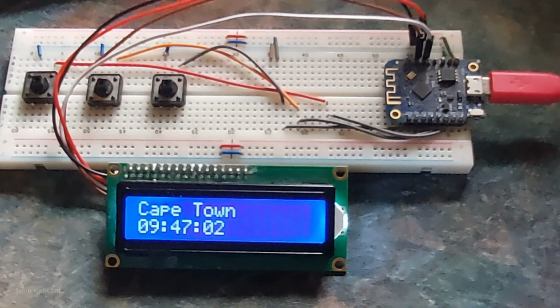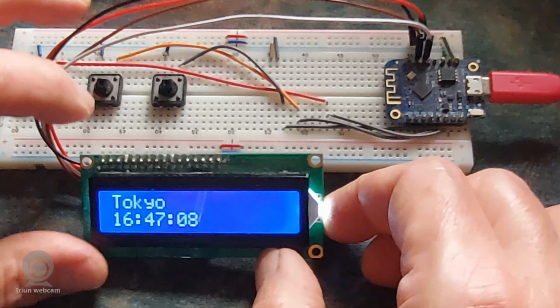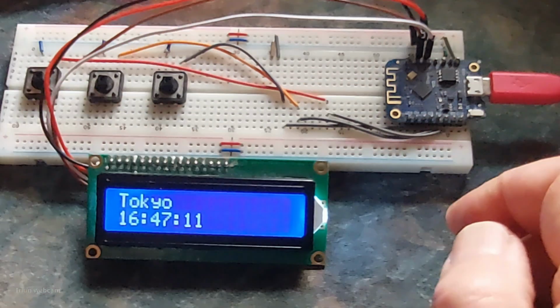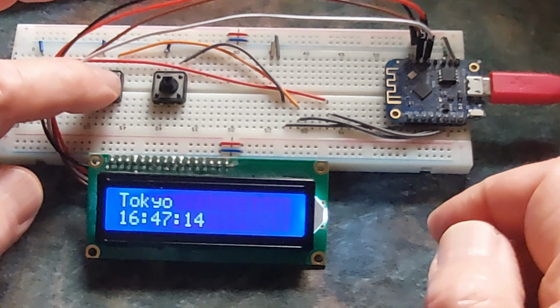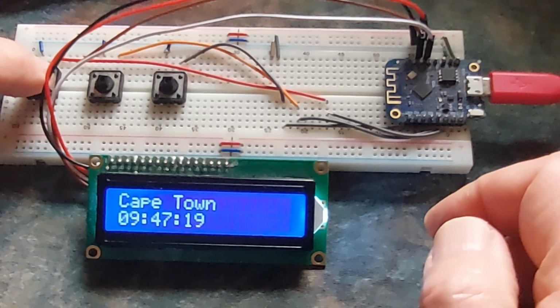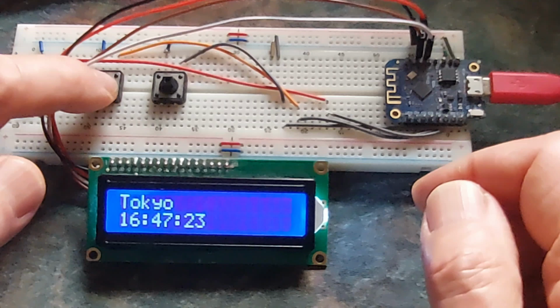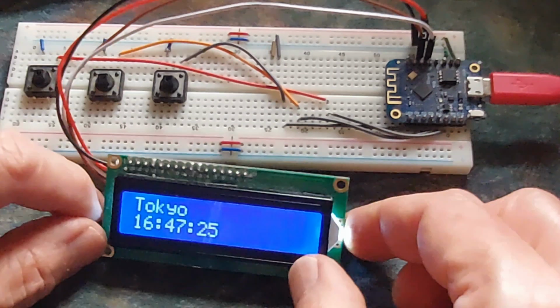Press it again. Just a bit of fun. Tokyo. Tokyo 1645 and Cape Town is 9. So Tokyo is 4:30. Yeah, Tokyo is nearly 5 o'clock.